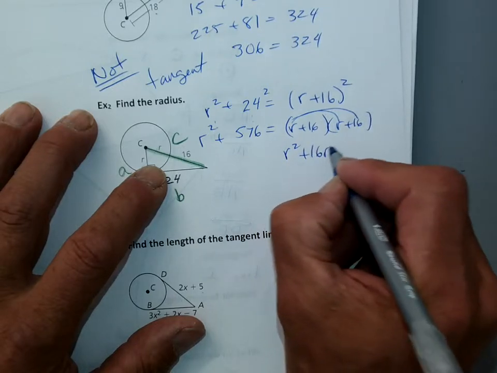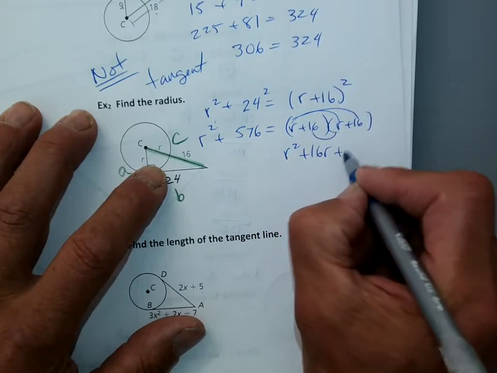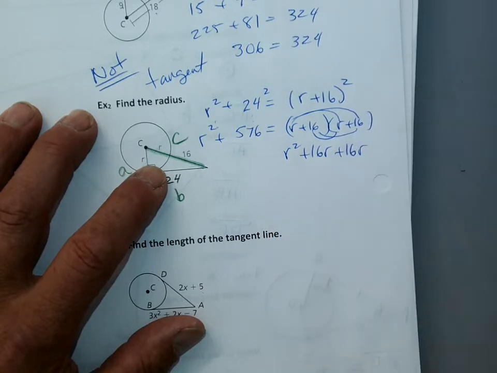r squared plus 16r plus 16r plus, what's 16 times 16?